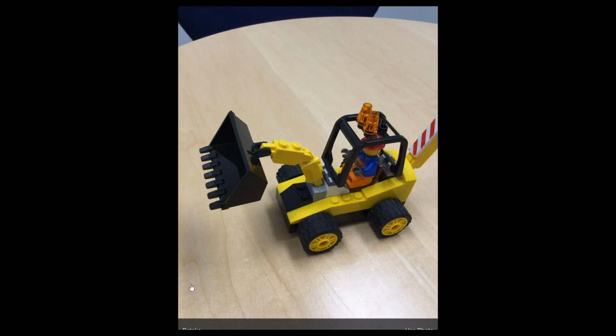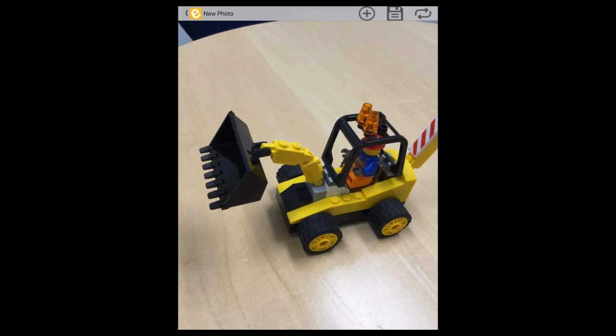Of course, now I can either retake it or I can choose use photo. I'm going to use this image. Now it's going to pull up a screen where I can annotate on my image and mark up what's going on. I can come in here and put a mark on the bucket. We got a chip in the bucket over here. Maybe we have a nail in the tire. Maybe our hinge is broken. I can make those annotations on the section I need.